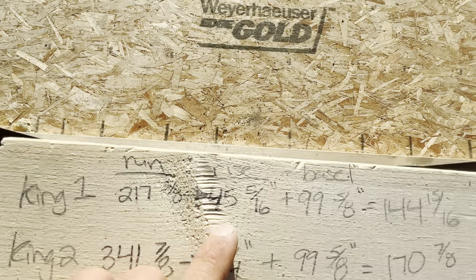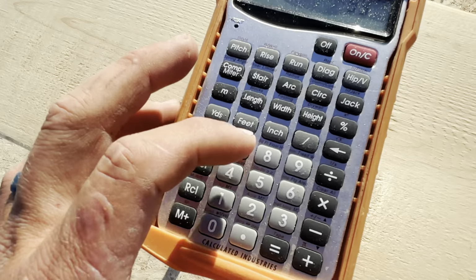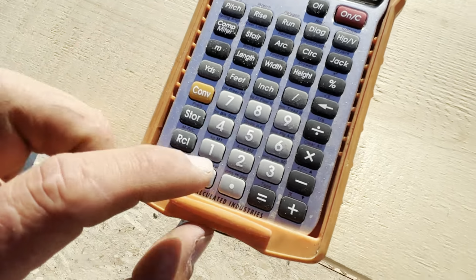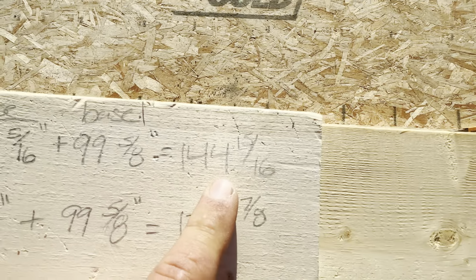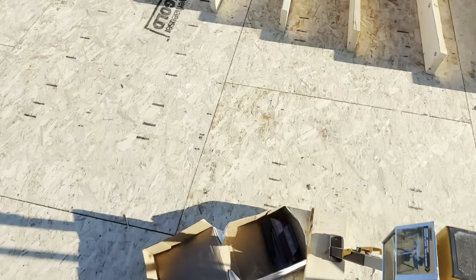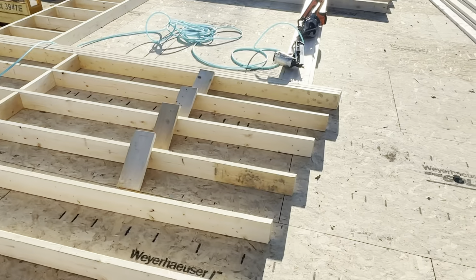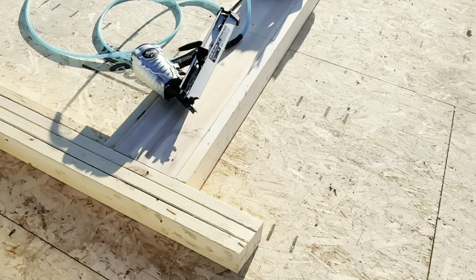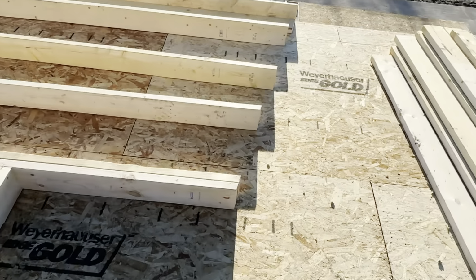So you'll add that to your 99 and 5/8, plus 99-inch 5/8. And that gives you 144 and 15/16. And that is how you can accurately figure out all your king studs so that everything planes out properly.